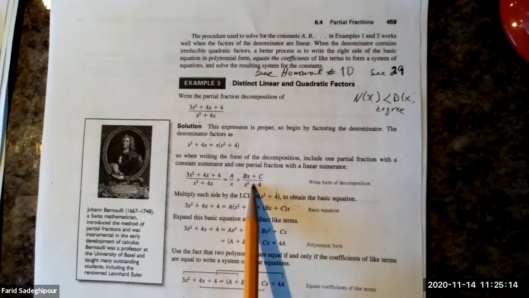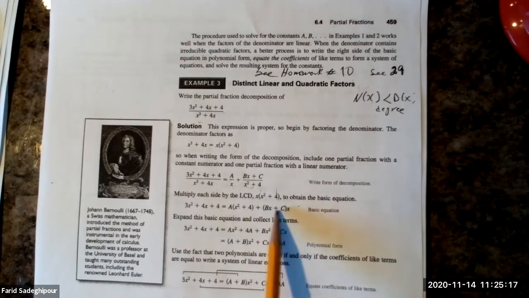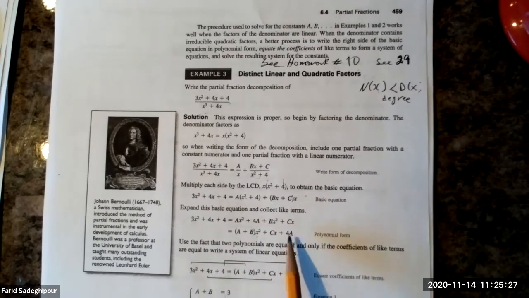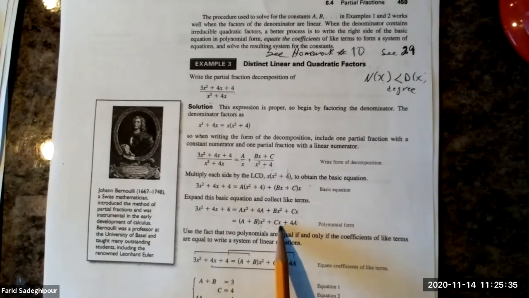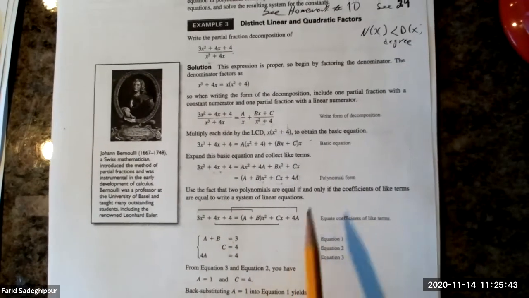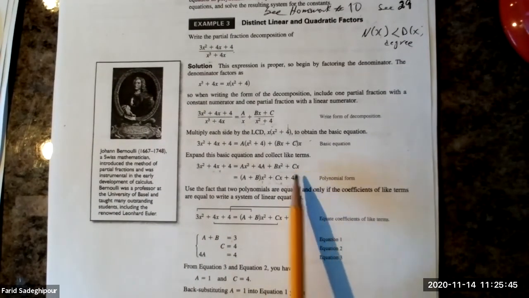And then you just cross multiply again. A times this plus x times that. Now x², what's the coefficient of x²? A plus b. What's the coefficient of x²? 3. So a plus b is equal to 3. Cx plus 4a is equal to that. Now cx, and here is 4x. Coefficient of x is 4, coefficient of x is c. So c is equal to 4. And then the last one, 4a is equal to 4a, find that equation.